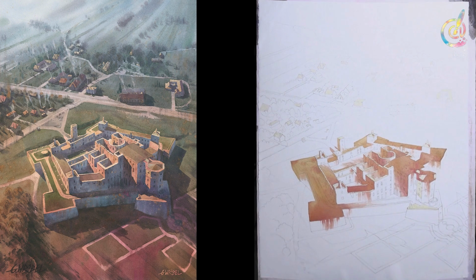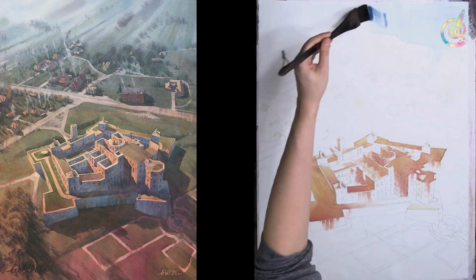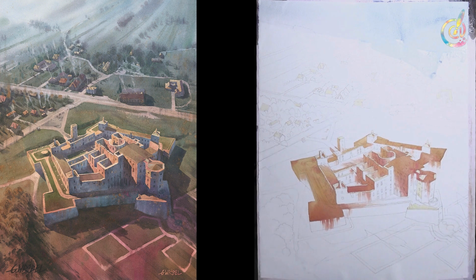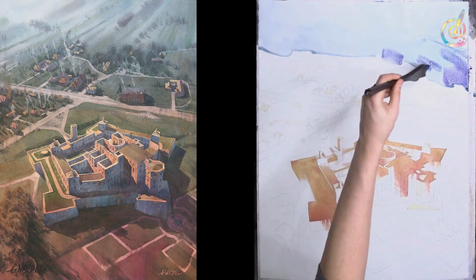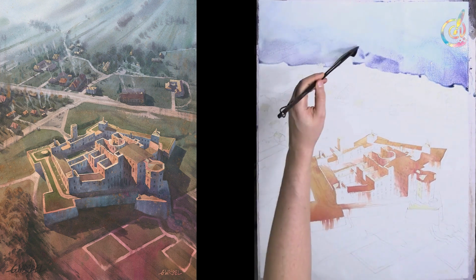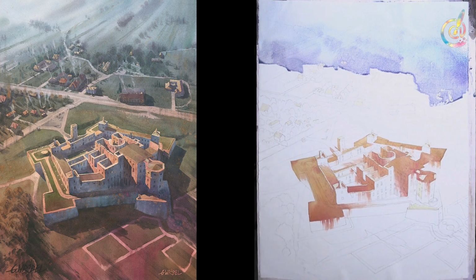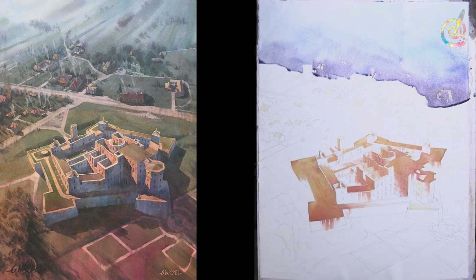And just before we do this, we need to make sure that the layer that we painted earlier, the light layer, has dried completely. Only then do we lightly wet the upper part of the work with the sprayer, and then going from the top to bottom on a slight tilt of the work, you can tilt it slightly and paint this gradient. I started with cerulean and cobalt and gradually moved to purple. Then I add some purple and sepia to it.